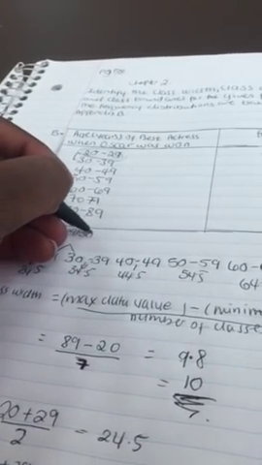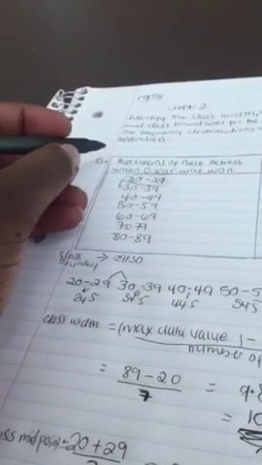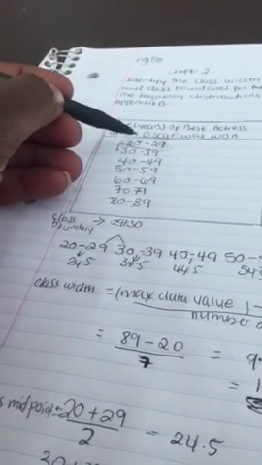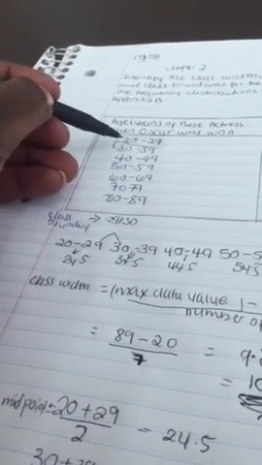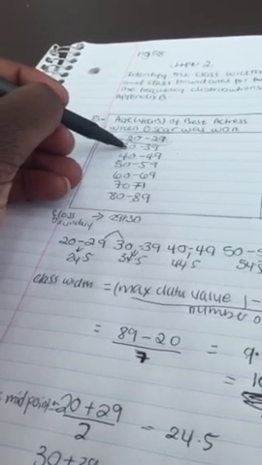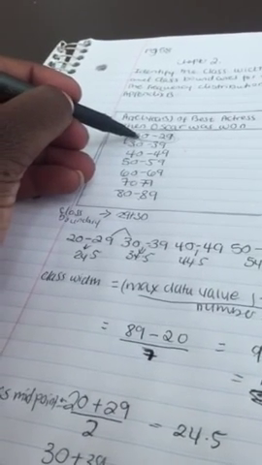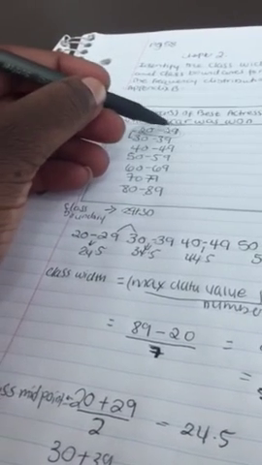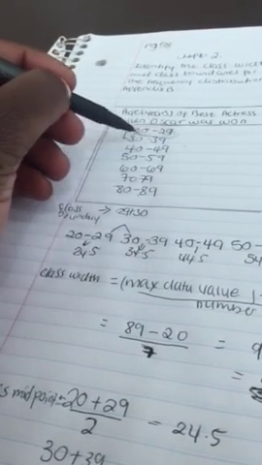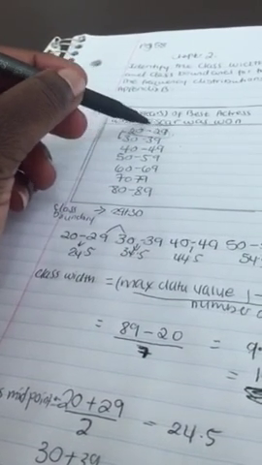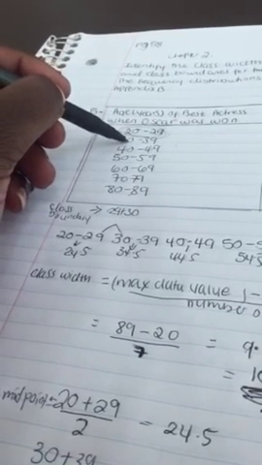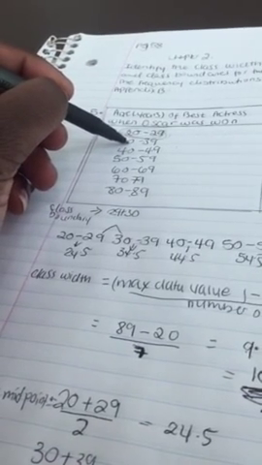Now again, do not mix up the class width and the class boundary. For class width, you just subtract the lower number from the upper number. But for a class boundary, it goes from the larger ending number of one class to the lower number of the next class.